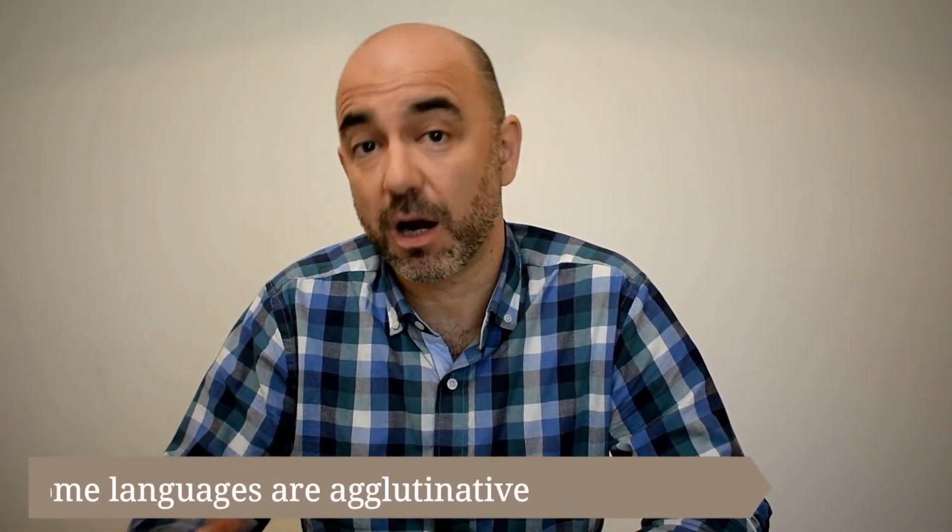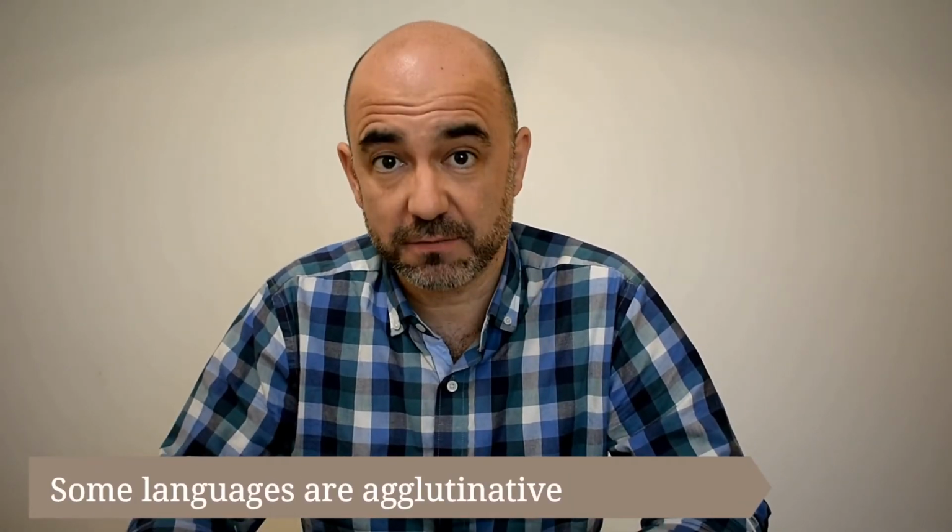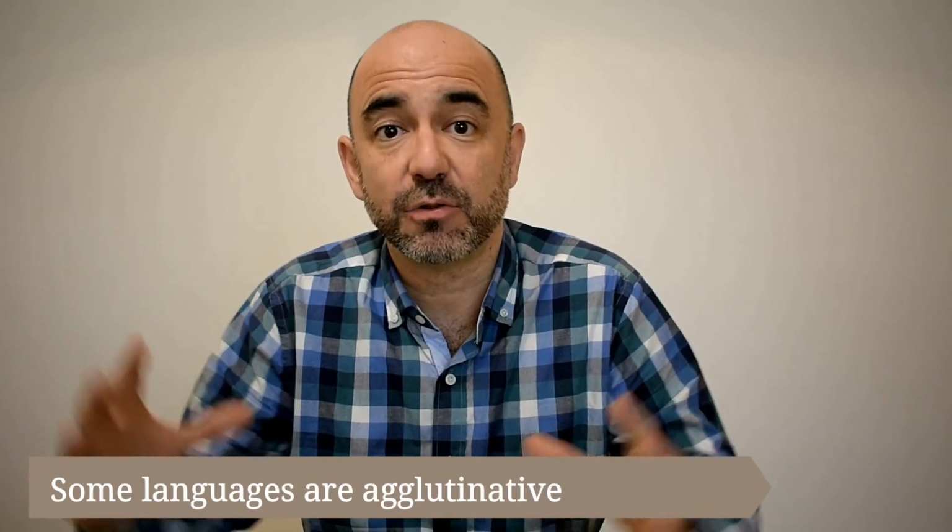Some languages, like Spanish, are agglutinative. That is, they tend to put together all the elements. That is, we will have more affixes, more clitics that will attach to some kind of host. So in the case of Ponelo, we have two constituents that make up a word. Spanish is a highly agglutinative language.